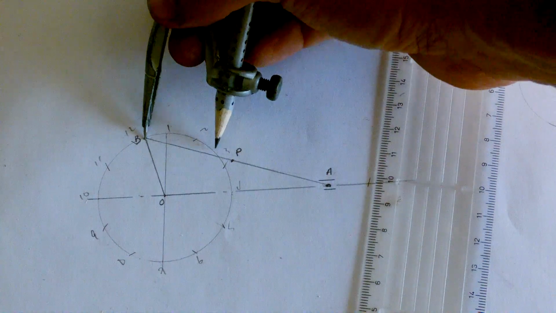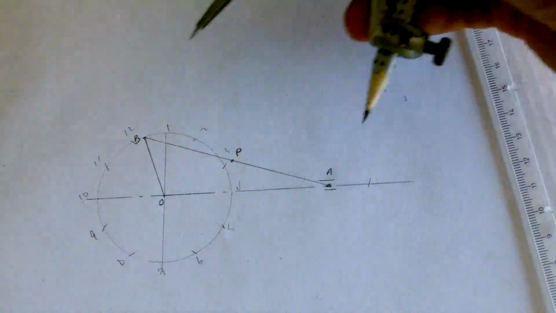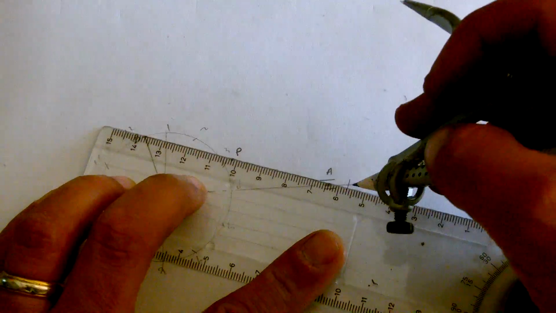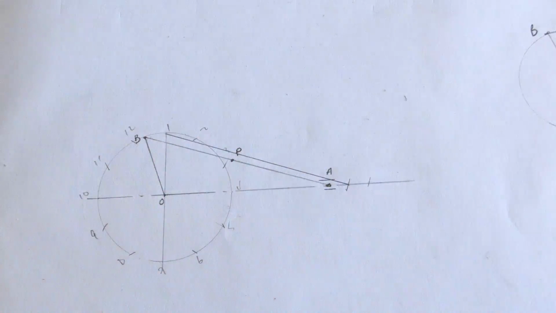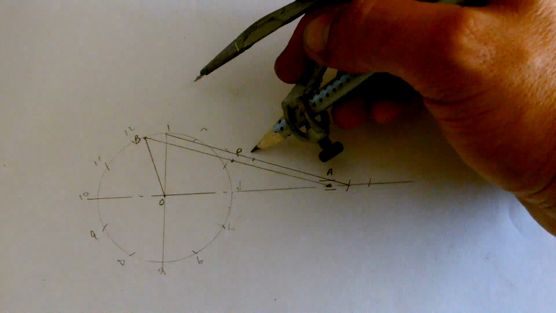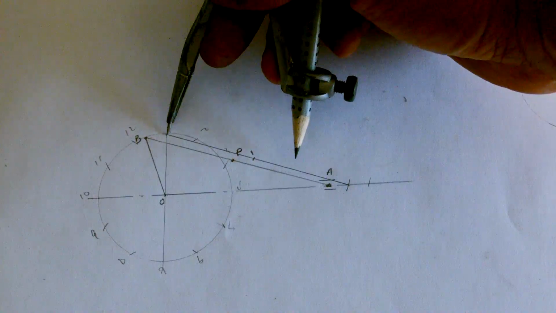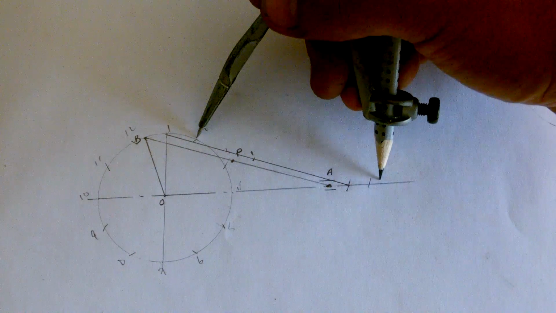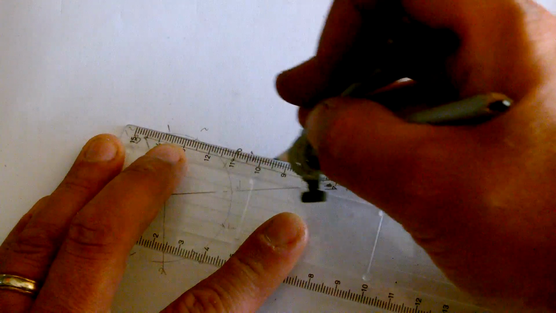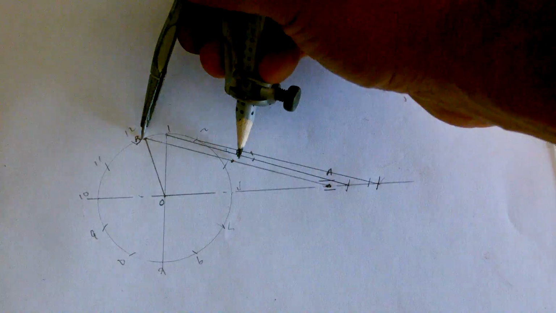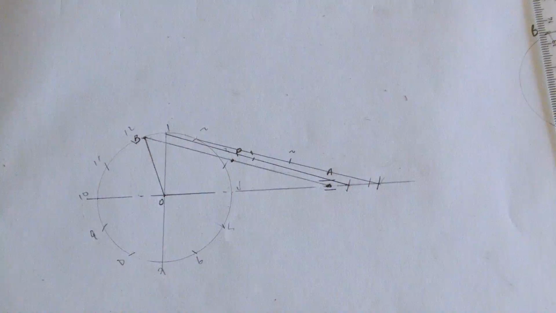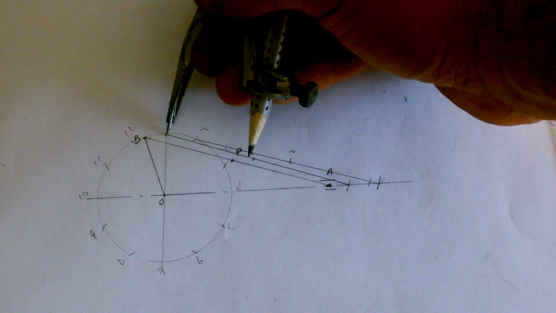So take the distance from BA. 1 is here. I'm going to connect it and then mark off P on the new line. So that's the first point of point P. Same distance now from point 2 on the horizontal line. Taking point 2 to that line, and again taking point P on my number 2. That's number 2. I'm working a bit darker than I should so you can see the lines.